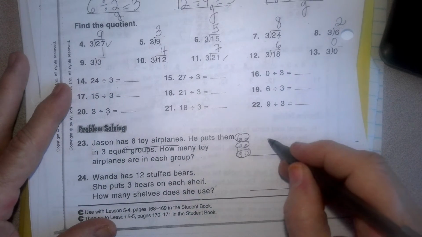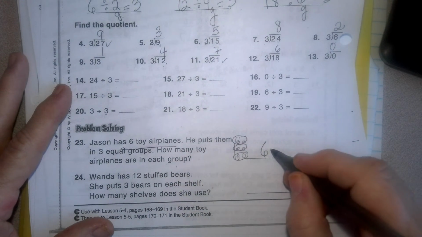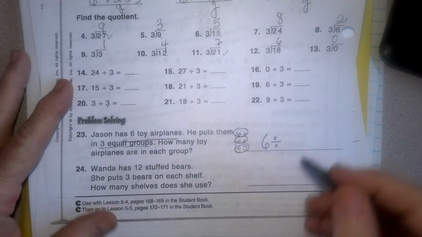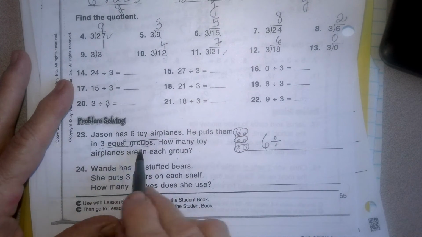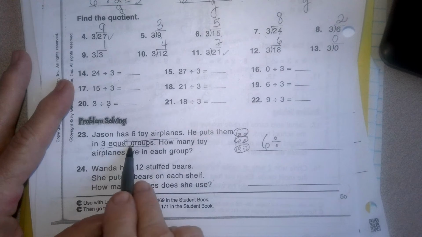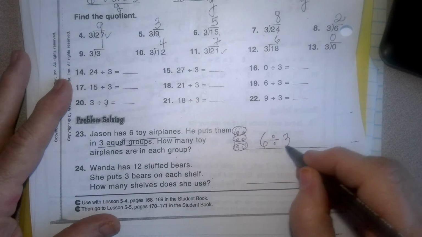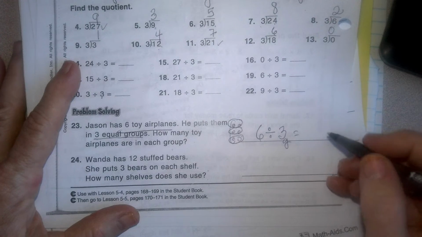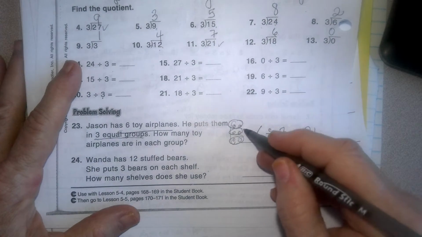His toys. So put down the 6 divided by how many groups is he going to make? How many groups is he making? 3. He's dividing it into 3 groups, and therefore, how many will be in each group? You are right. 2, 2, 2.